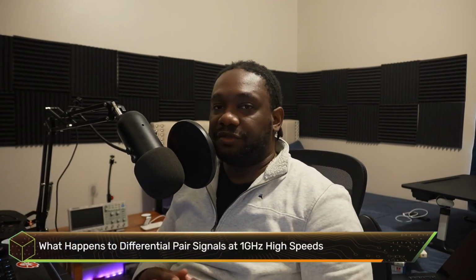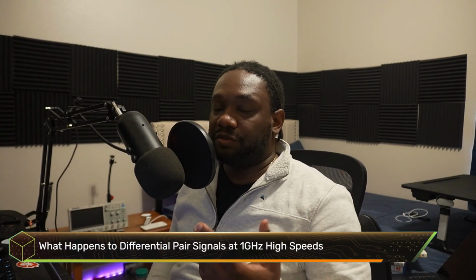So it's no mystery that depending on how you route your traces on your printed circuit board, especially differential pair traces, it's going to affect your signal integrity. But how do you verify that the rules and best practices that we apply are actually going to work?